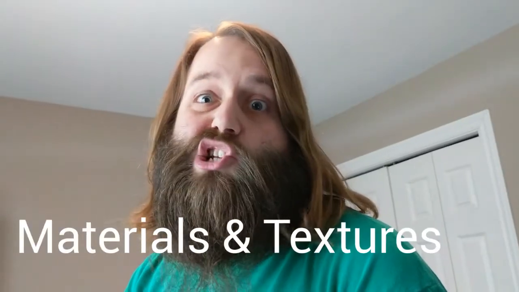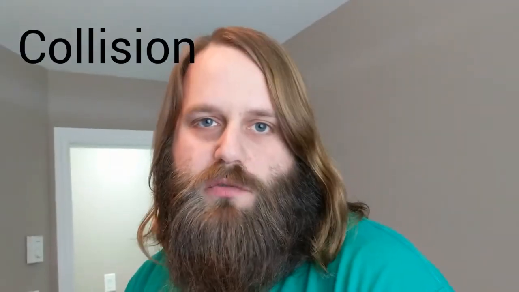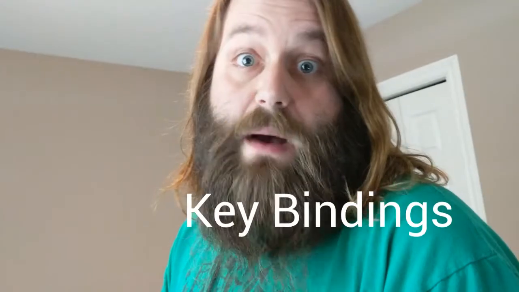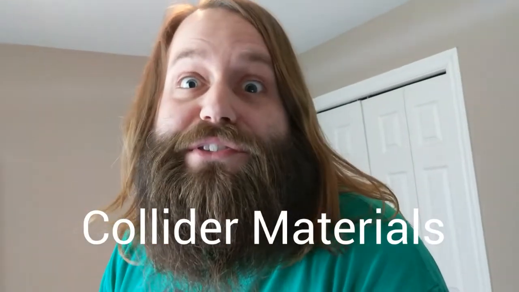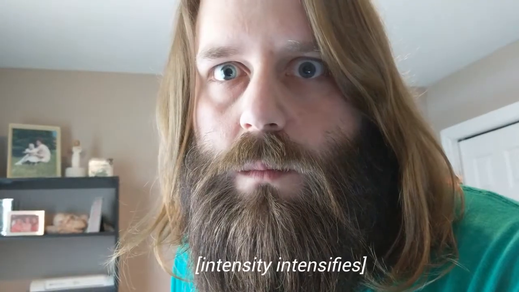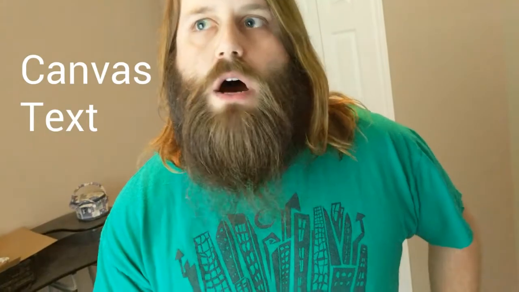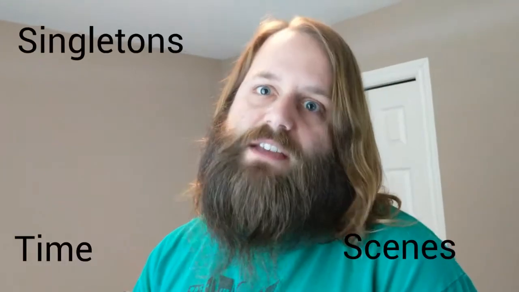Last 3 days I've built a 2.5D platformer and learned a ton of things, such as prefabs, materials and textures, physics, collision and colliders, key bindings, collider materials, particle effects, triggers, object pooling, UI elements like canvas and text and buttons and images, and time singleton scenes, cameras, sound, and building.